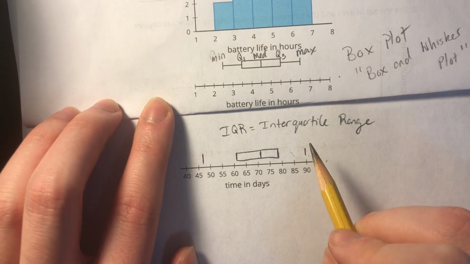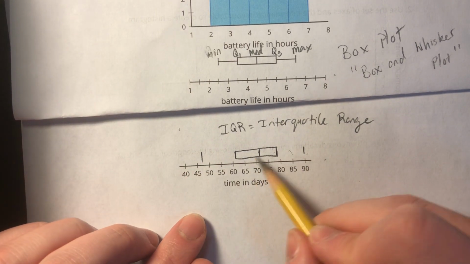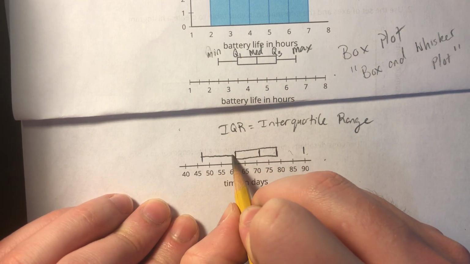All right, that makes sense. We're between the 2 quartiles, inter meaning between, so interquartile range is right there. And then for the min and max, we just draw a line like that.